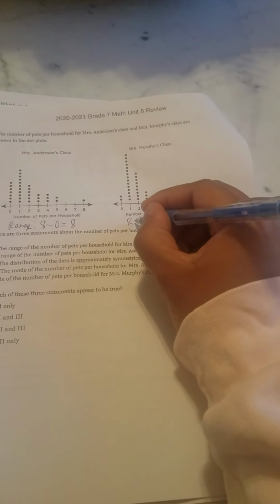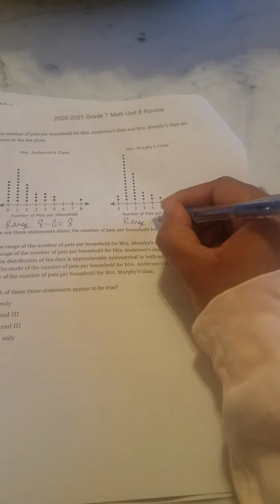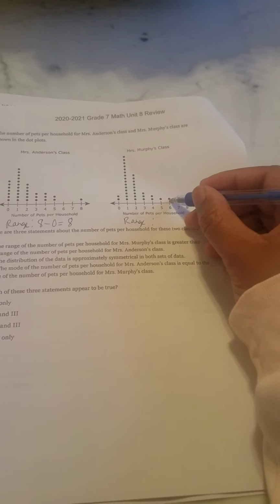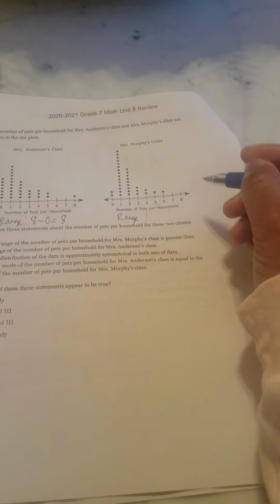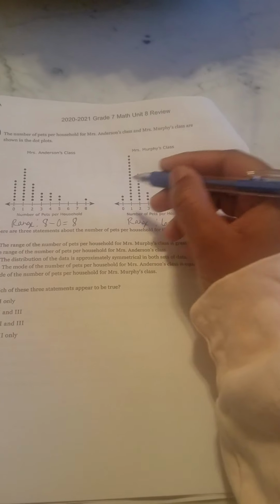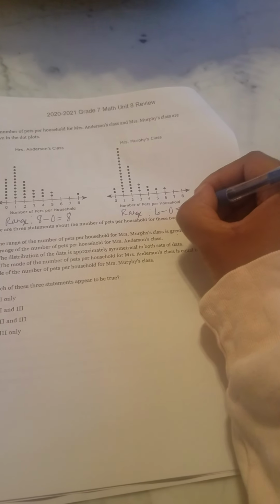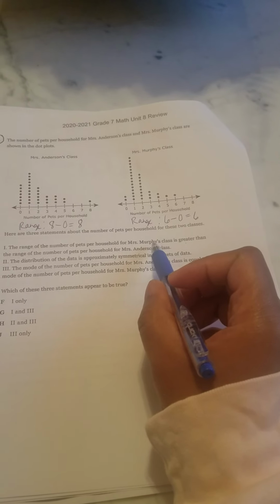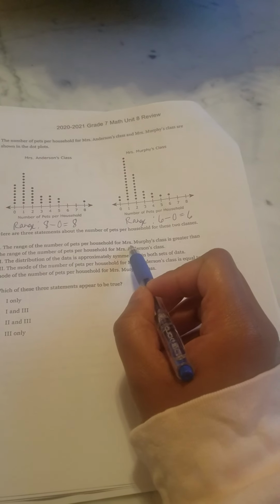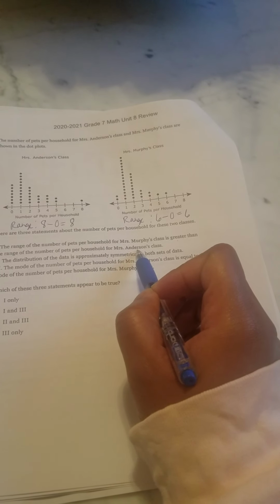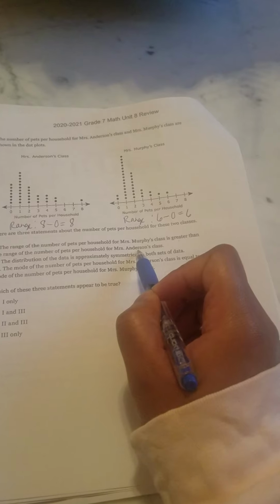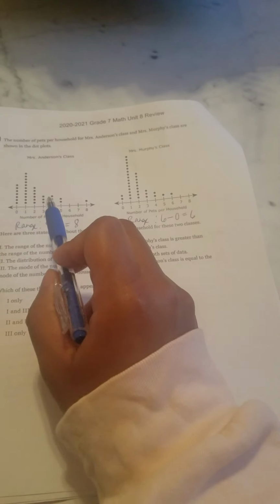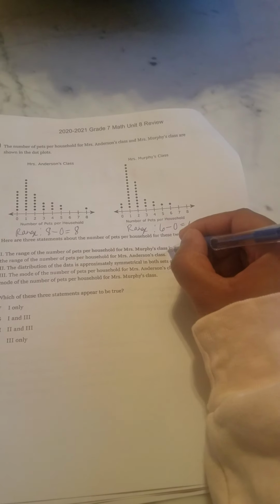So the range for Anderson's class is 8. And then the range for Miss Murphy's class, the highest number that I have a dot for is actually 6. It has to have a dot. So 6. And then the lowest number I have a dot for is 0. So the range for Miss Murphy's class is 6. So they said that Miss Murphy's class range was greater than Miss Anderson's class range. That is not true, because Miss Anderson has the greater range. And so we know that 1 is not correct.